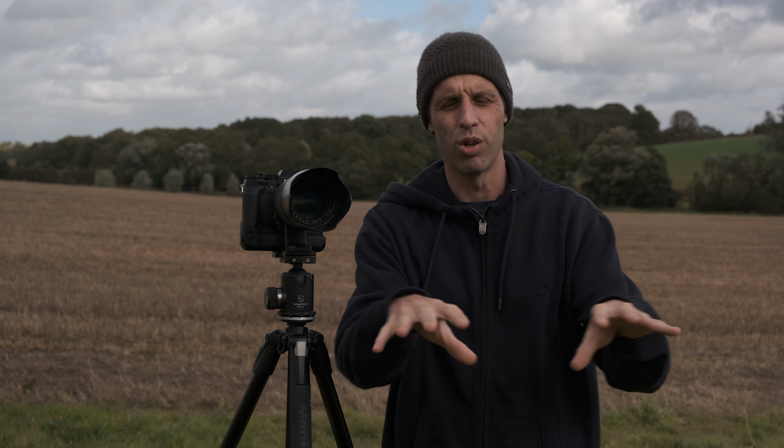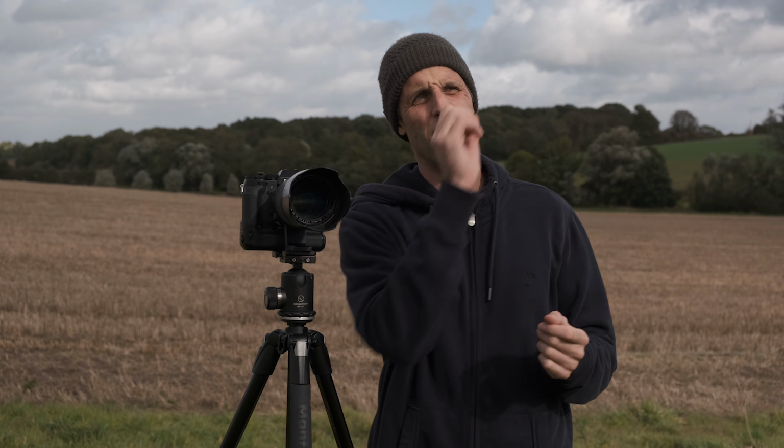So if you've got some rocks or something down in the foreground that you want to include, maybe shoot that at f8 and then stop down the aperture, take another shot with the starburst effect in the background. That will give you more options when you get back to post-production. So there's nothing worse than a soft foreground.